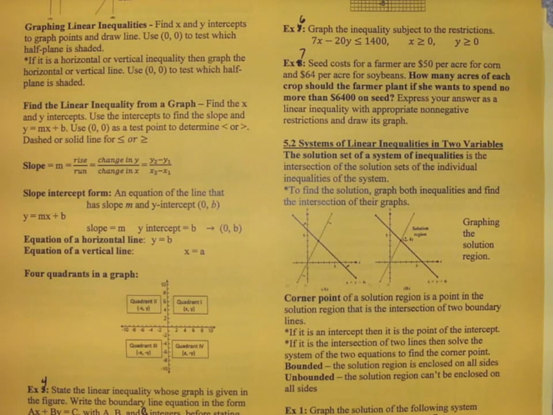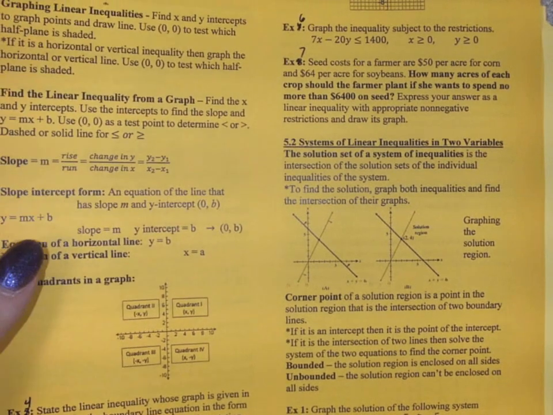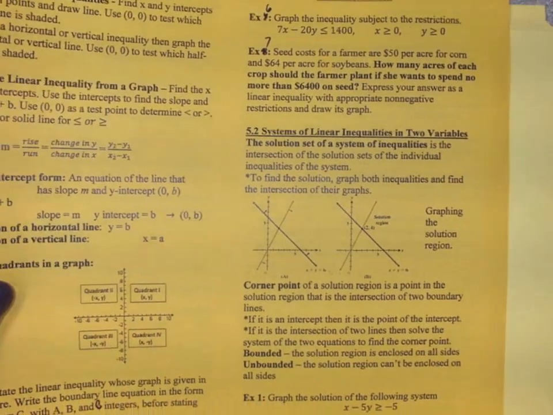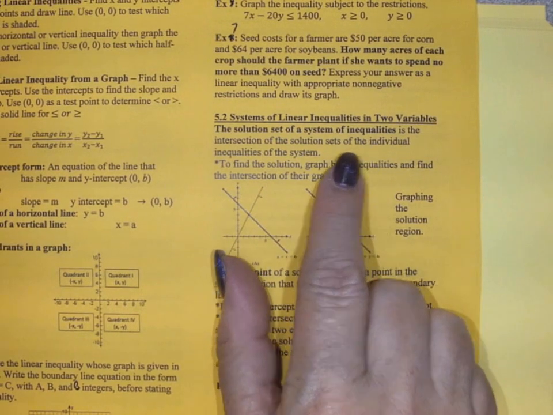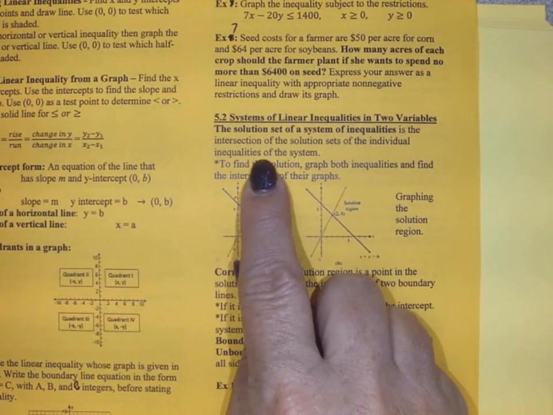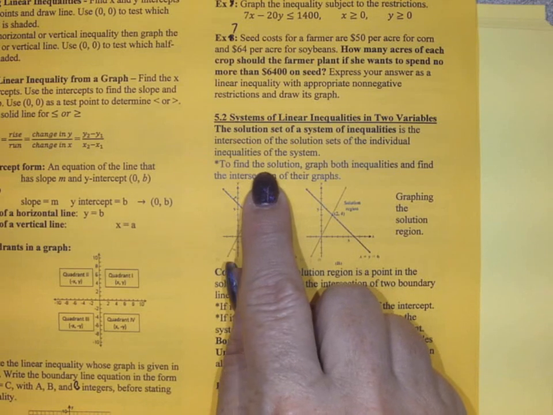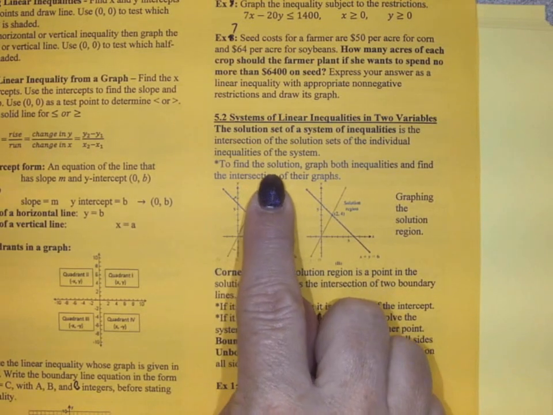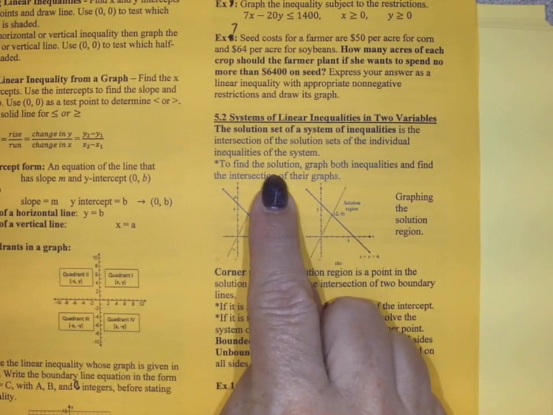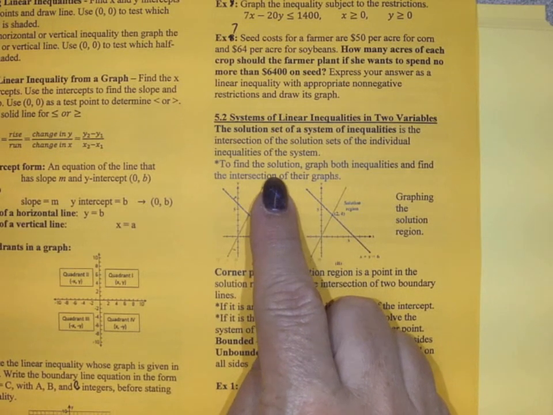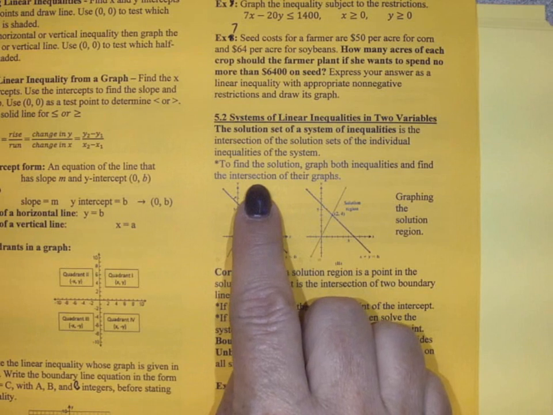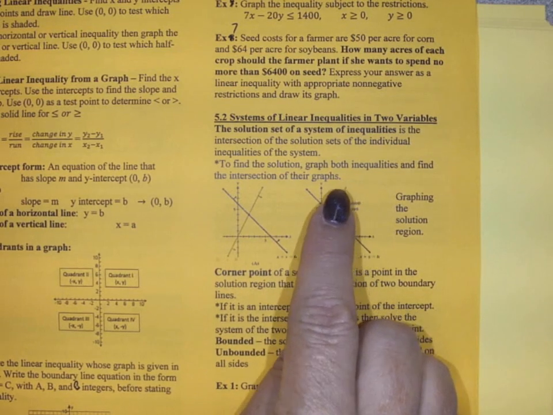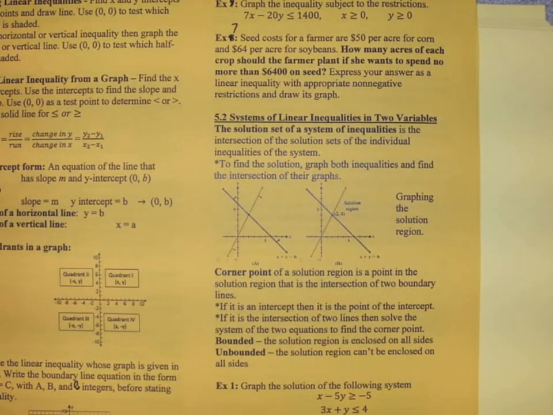Okay, so we're going to talk about systems of linear inequalities, linear inequalities in two variables. The solution set of a system of inequalities is the intersection of the solution sets of the individual inequalities of the system. This will be similar to solving systems of equations, but we'll be doing them with inequalities instead. To find the solution, we're going to graph both inequalities and find the intersections of their graphs.